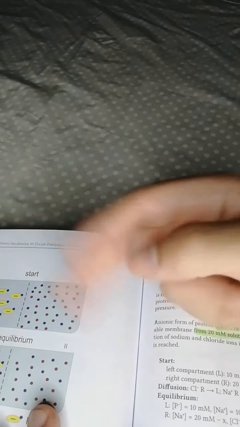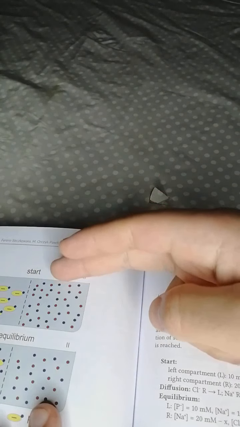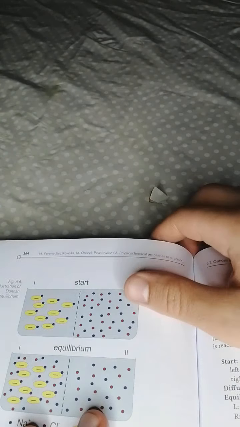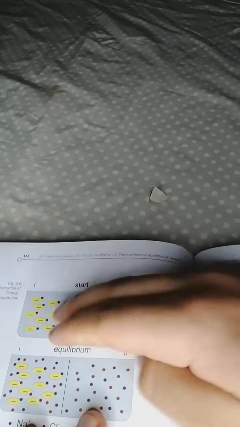First of all, we need to think about the direction of diffusion. You have 20 millimoles of sodium chloride here, and 10 millimoles of sodium protein on this side. So we know that the concentration of chloride, for example, is going to be higher on this side than it is on that side.